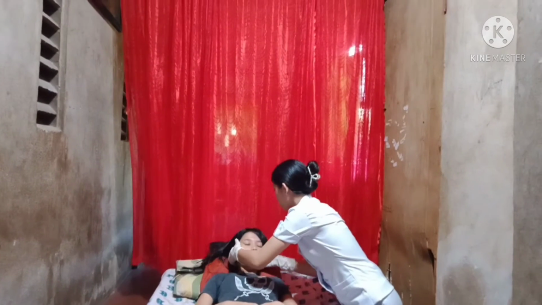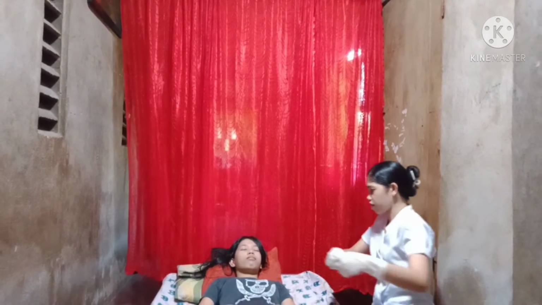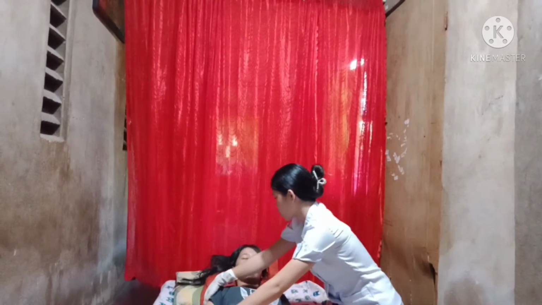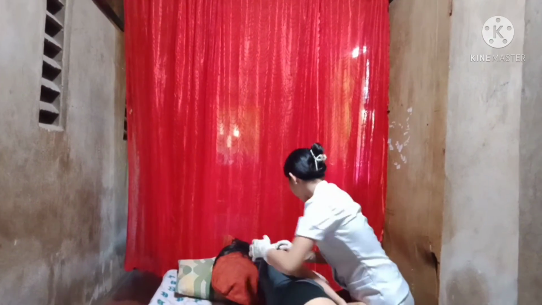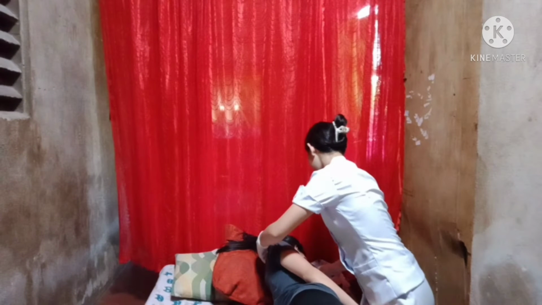Raise the bed to a comfortable height. Lower the near side rail. Turn the client on the side toward you and with the client's head tilted down toward the mattress. Proper positioning prevents back strain, and tilting the head downward encourages fluid to drain out of the client's mouth.